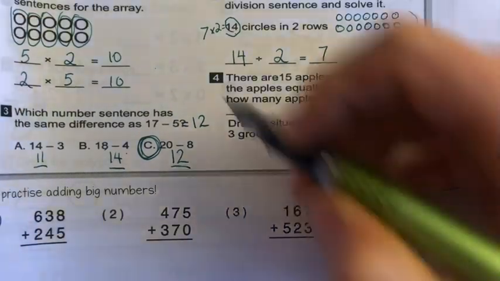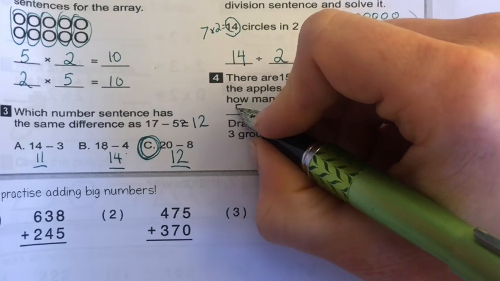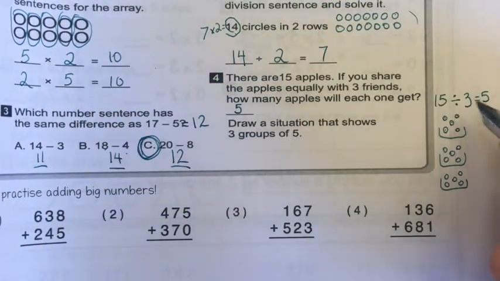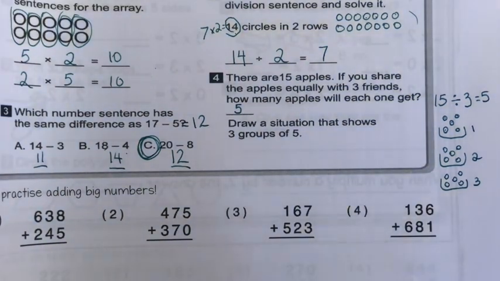We put our apples in the basket. There are 5 in each friend's basket. Okay, so if I take 15 apples and I distribute them equally to my 3 friends, so this is my first friend's basket, this is my second friend's basket, this is my third friend's basket, and I distributed them equally.